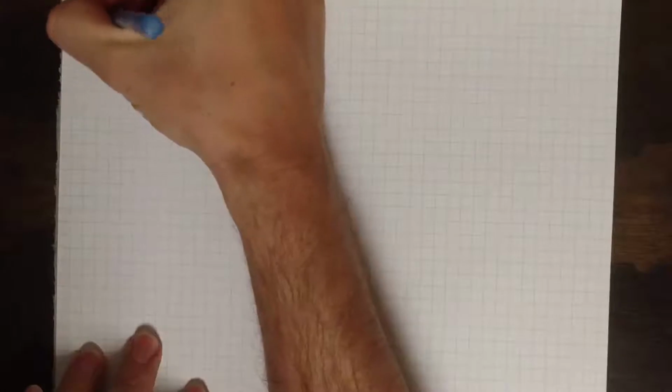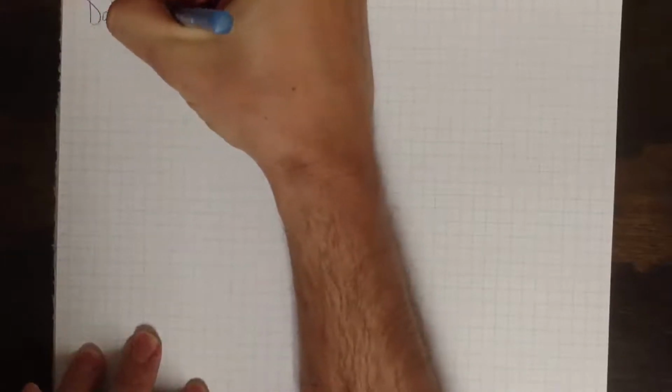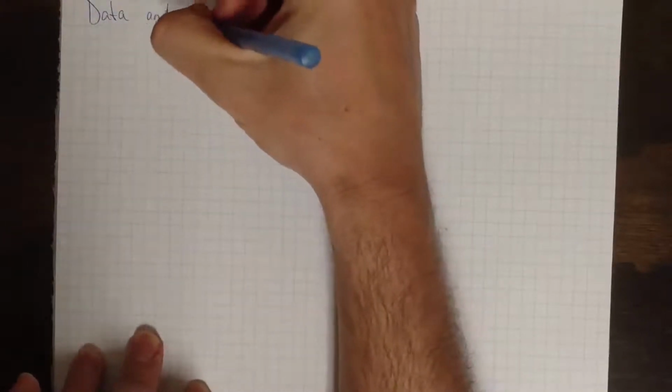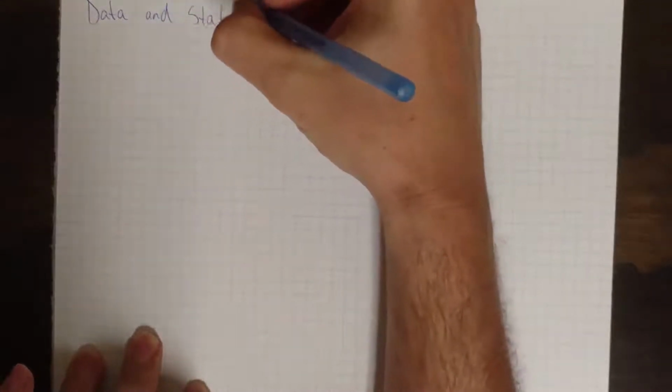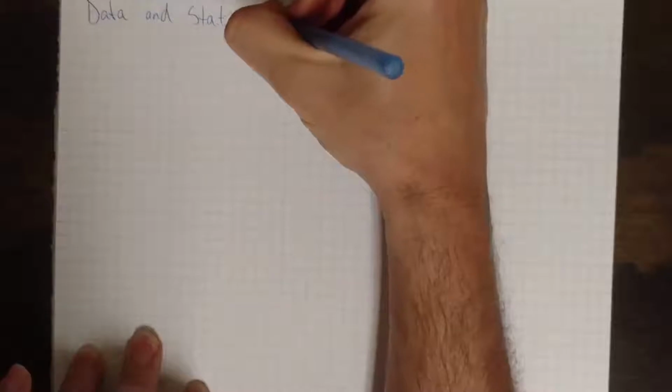And today, or this week I should say, we're going to start a brand new topic, a new unit, and that's talking about data and statistics. So let me write that here. If you want to take notes, you can, but I understand you're at home, and you might not. Anyway. Data and statistics. What is this all about?